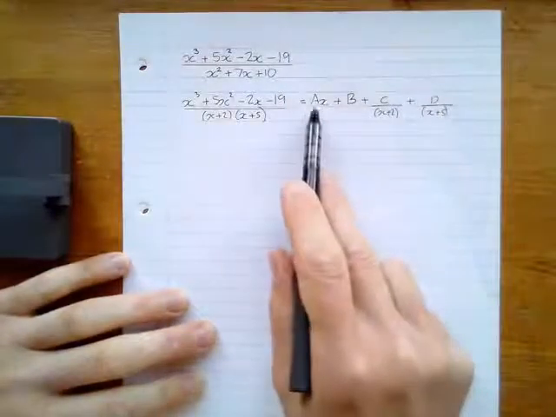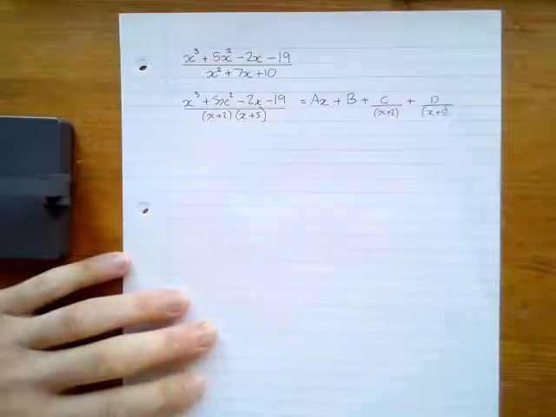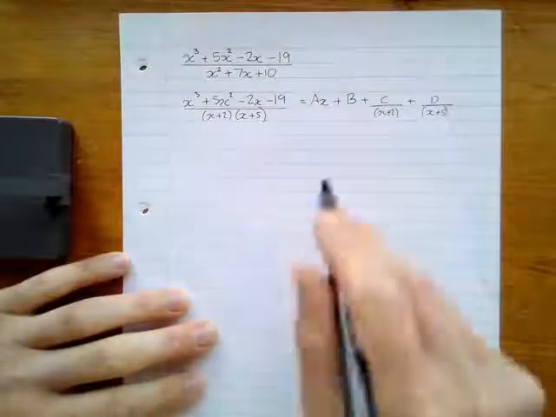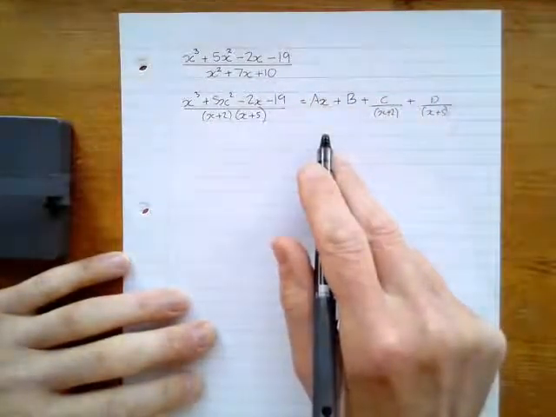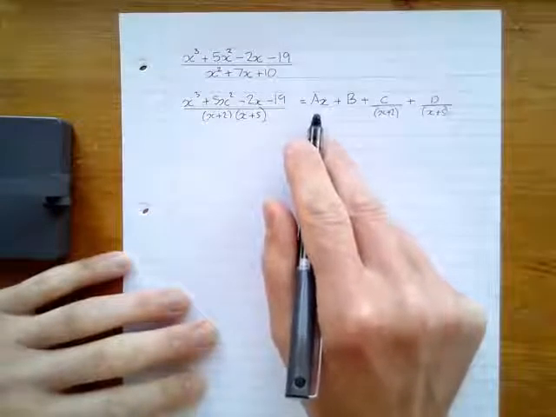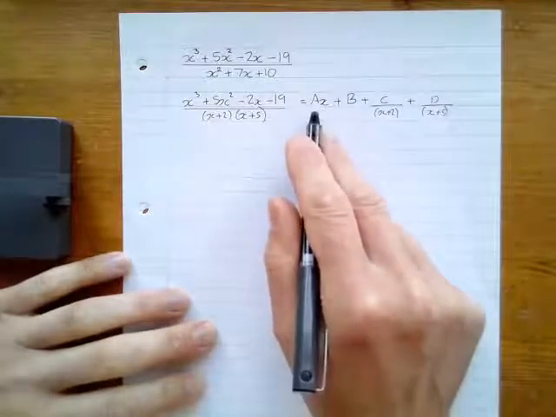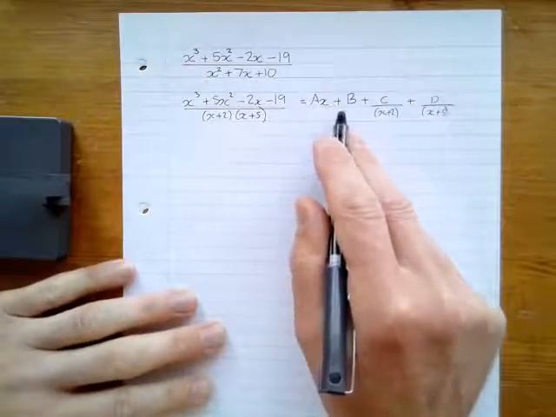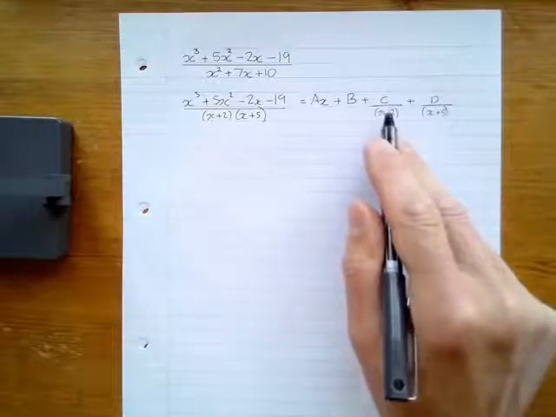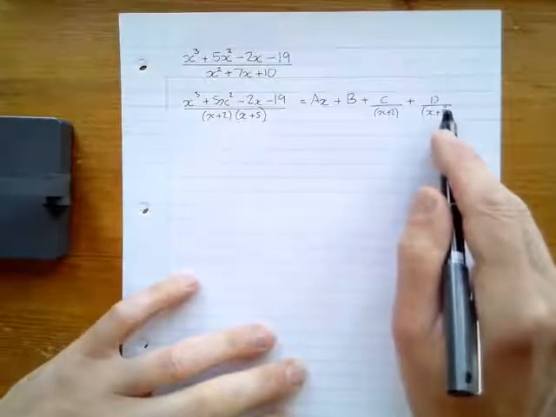So each of these terms on the top needs to be multiplied so that they have a common denominator, which means multiplying that by (x + 2)(x + 5), multiplying that by (x + 2)(x + 5), multiplying that just by (x + 5), and multiplying that just by (x + 2).